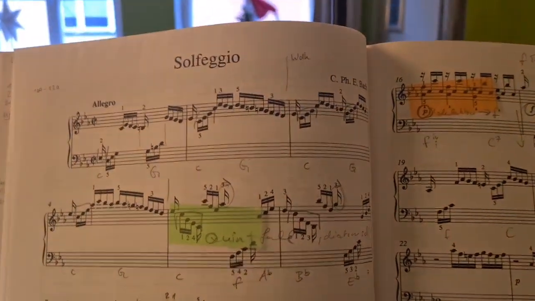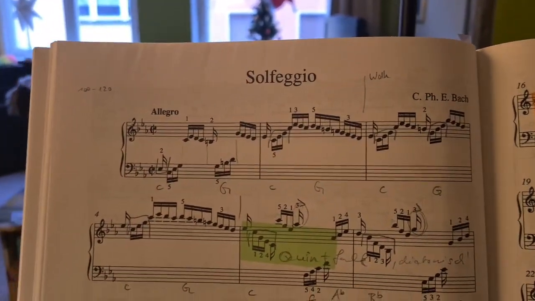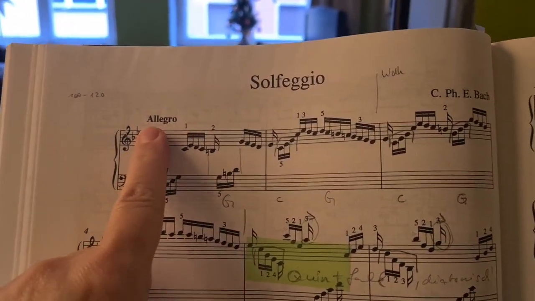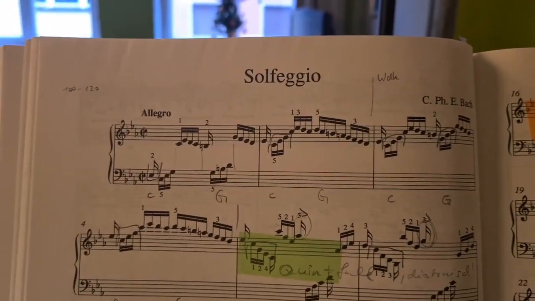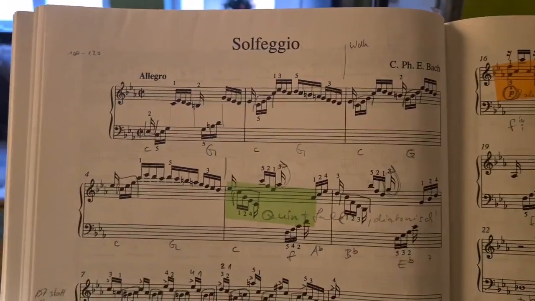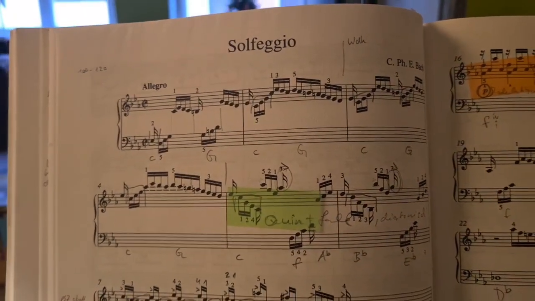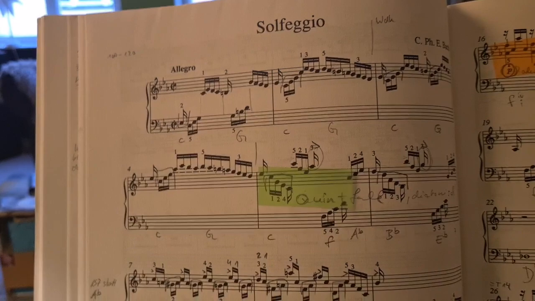So this is the English version of the latest video I uploaded. I got a new piece from my teacher. It's called Solfeggio. I think the real name is Solfeggio by C.P.E. Bach. And my edition is quite nice because it says Allegro, but actually it's supposed to be played prestissimo, I think.